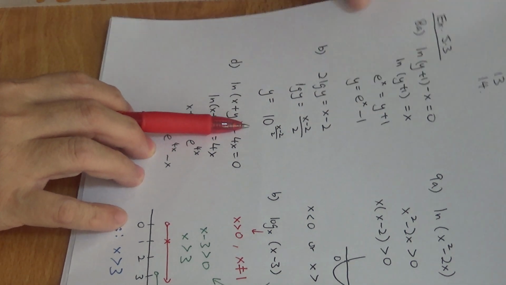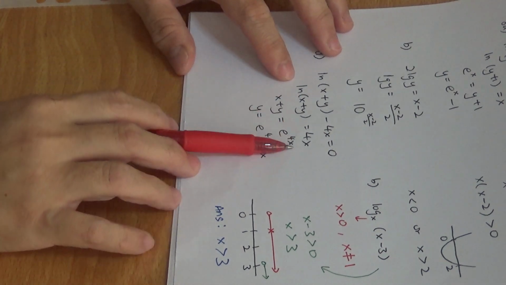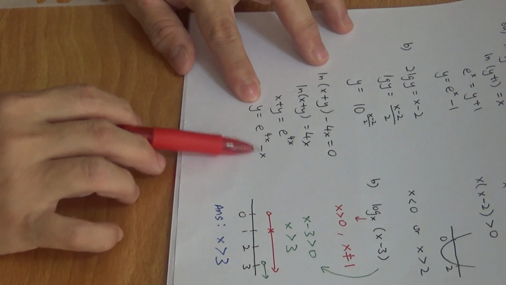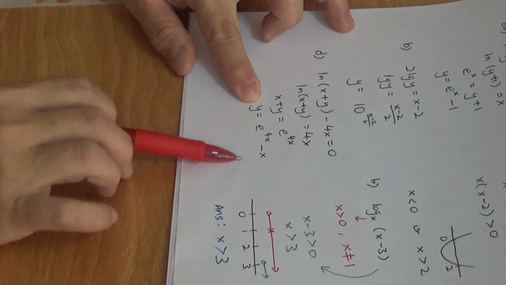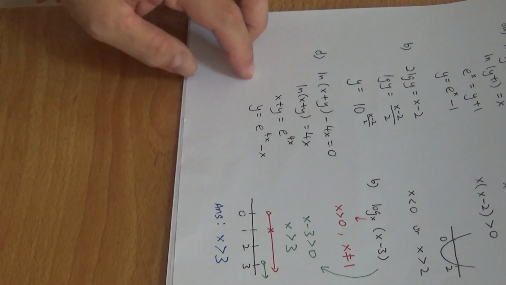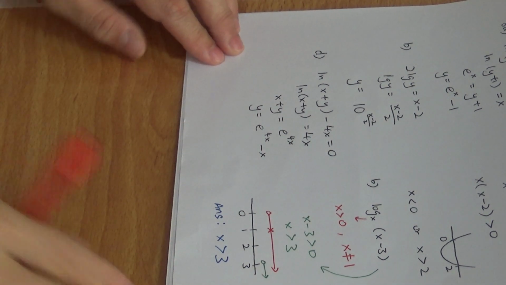Now part D. We will move it this way. We know ln is base e. We leave the y here, we minus x. That will be the answer to 8D. Alright, so please check your answer to make sure that it is correct.